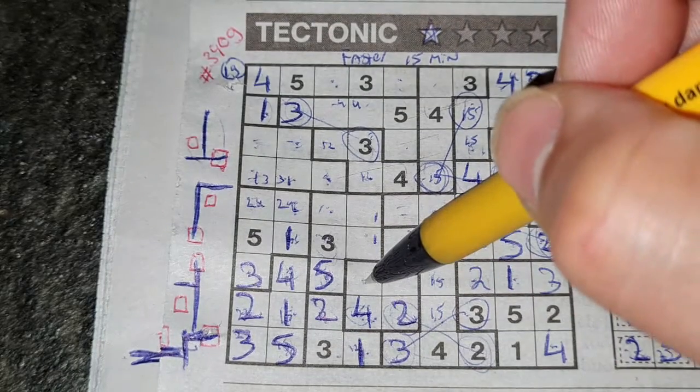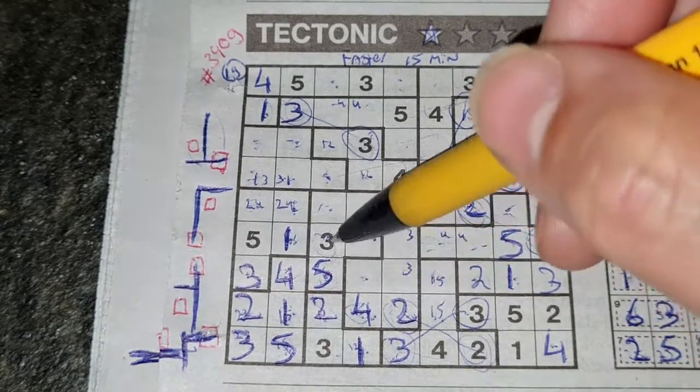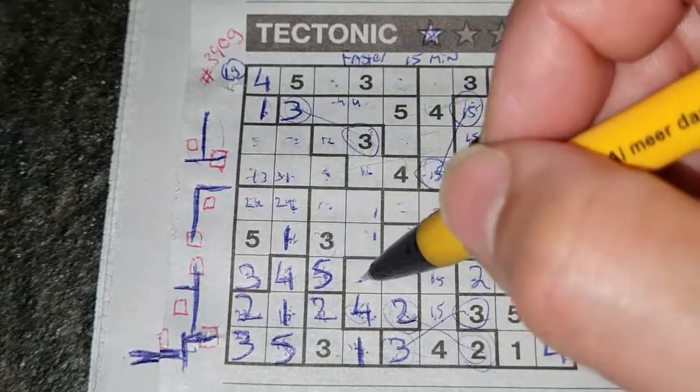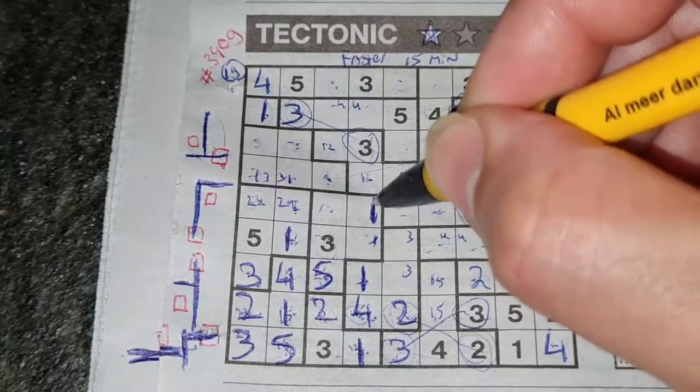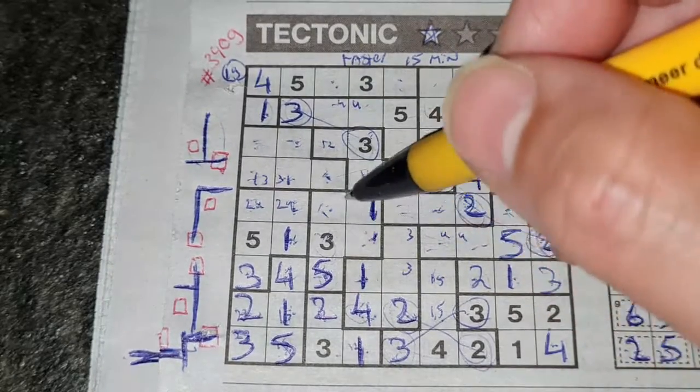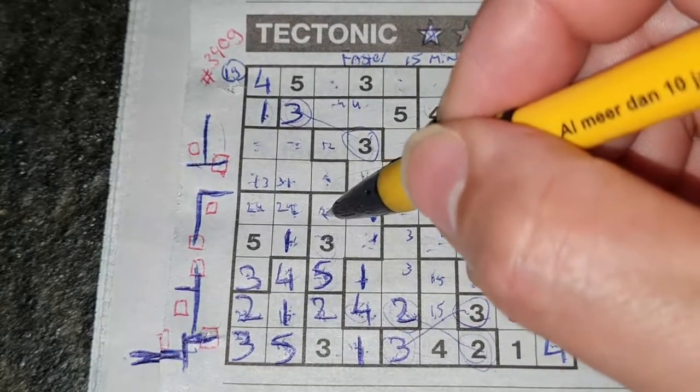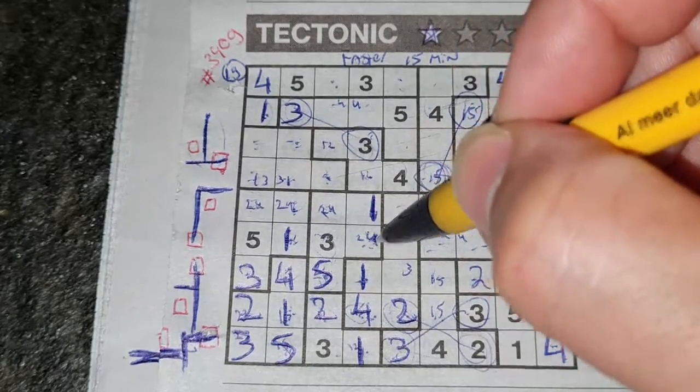And I think this box should be a 1 because it can be a 2, can it be 3, can it be 4, can it be 5? Yes, definitely a 1. Now we have a 1 here, so this box can't be 1 anymore. That box should be a 1. 2 numbers left, the 2 and the 4. Let me mark those 2 and the 4.